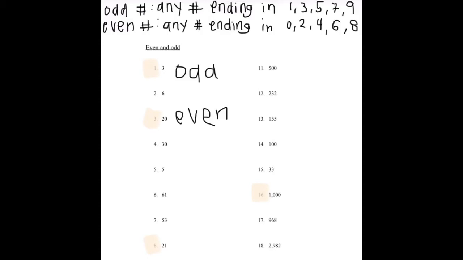And for number 8, we can see that 21 ends in a 1. So this problem, number 8, is going to be an odd number. And the last one, number 16, we can see that 1,000 ends in a 0, which means that this is going to be an even number.